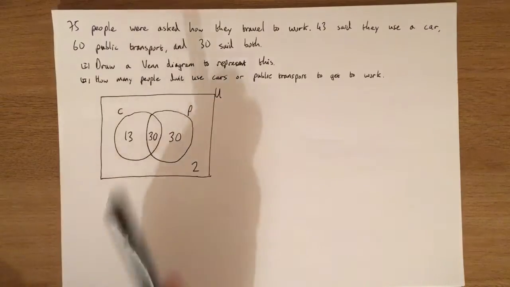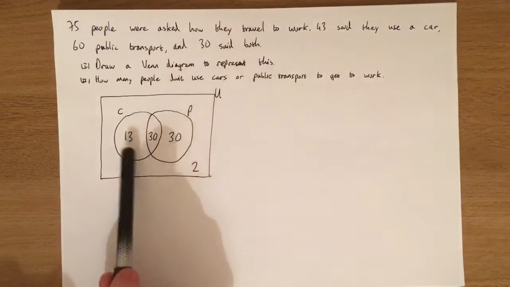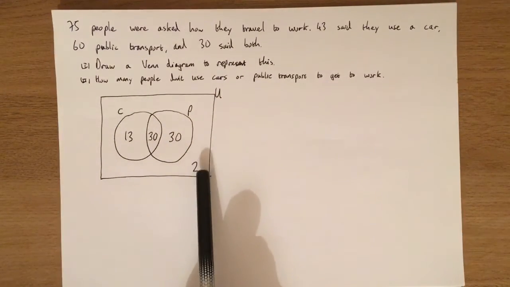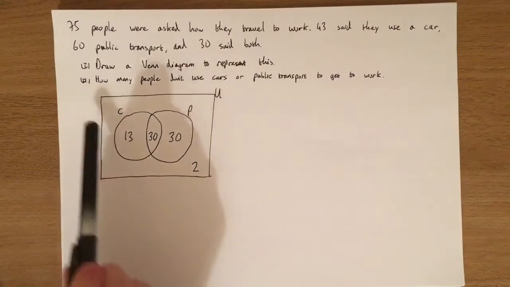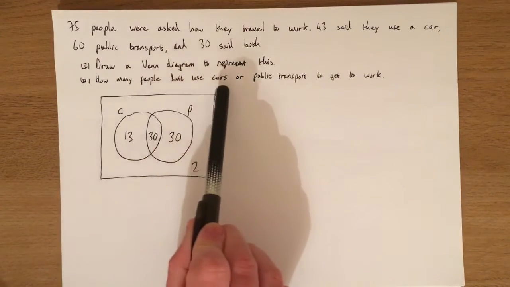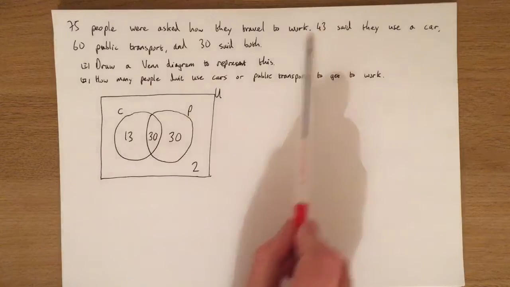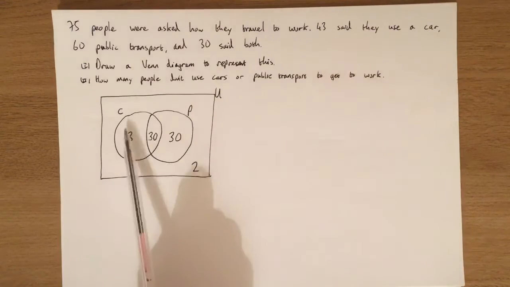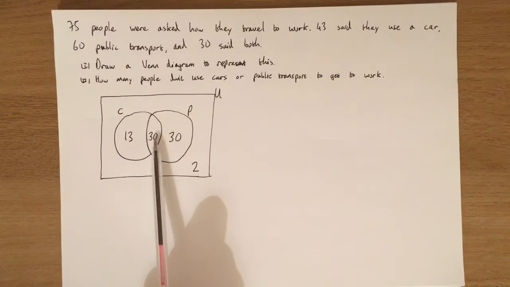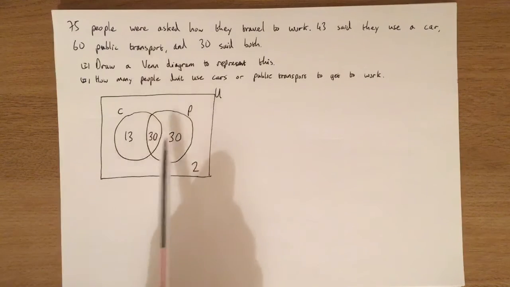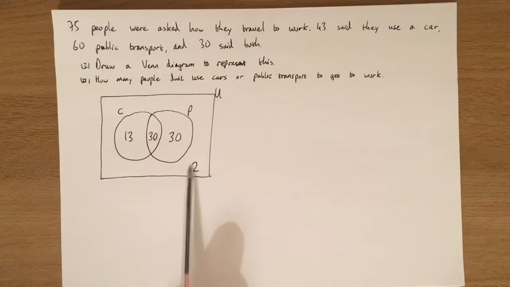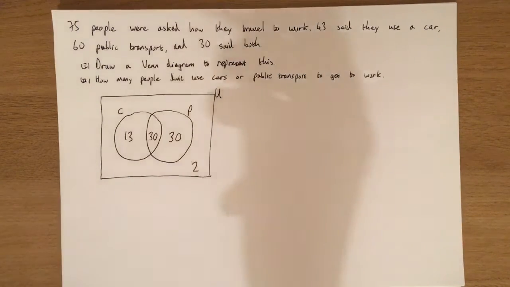So draw a Venn diagram to represent this information. I have done that, and then I think by doing the Venn diagram in full, I have answered this second part. So how many people don't use cars or public transport to get to work? It's 2. So as I said, just watch out for that. Don't just go lashing that 43 into the Venn diagram if you've already got a bit in the intersection, and then just look out for anyone who should be outside of the universal set at the end. Now, that's kind of the how to draw these things.